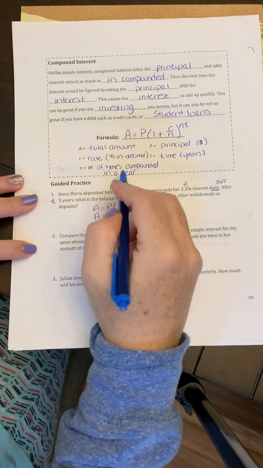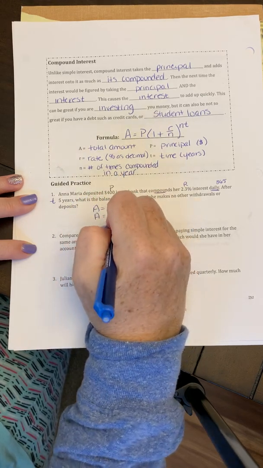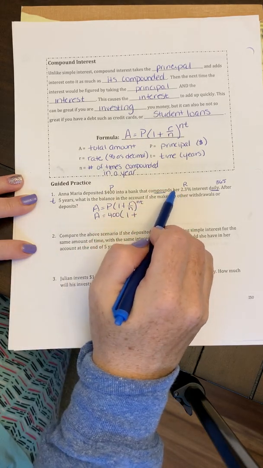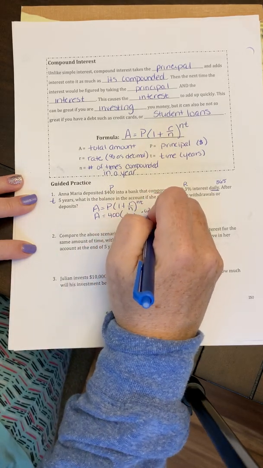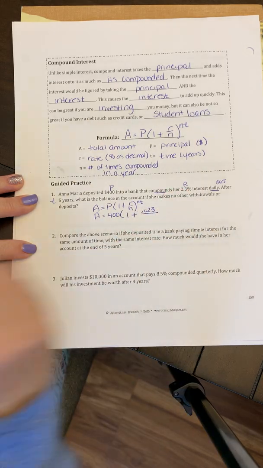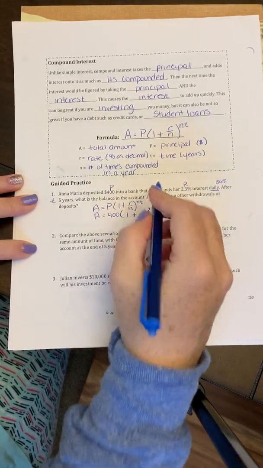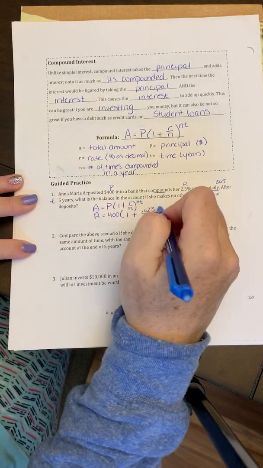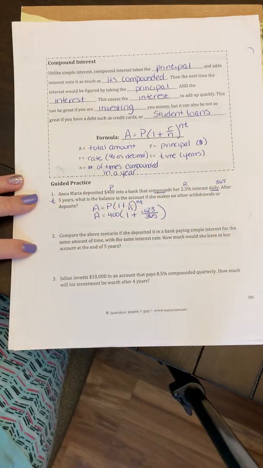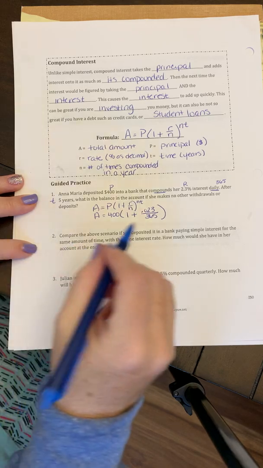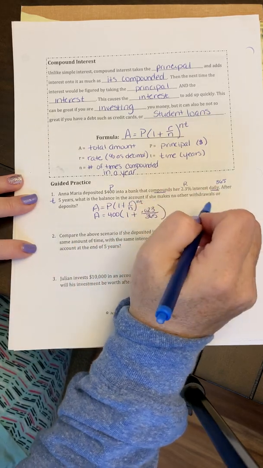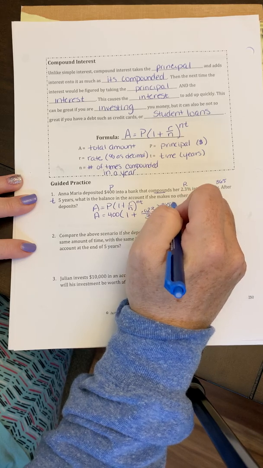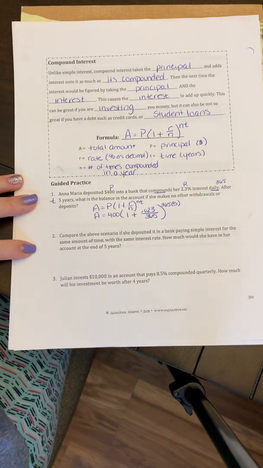Our amount is going to be equal to our principal, which was 400. 1 plus my rate, I have to bump it to the left, so 0.023 over what? N. N is my number of times I'm compounding, and that's 365. And then it is raised to time times the number of times it's compounded. So 365 times 5 years.